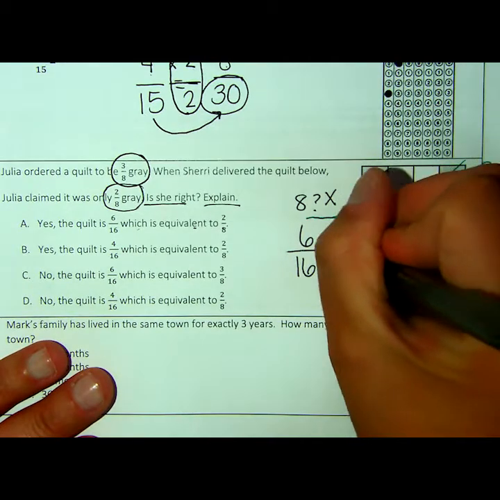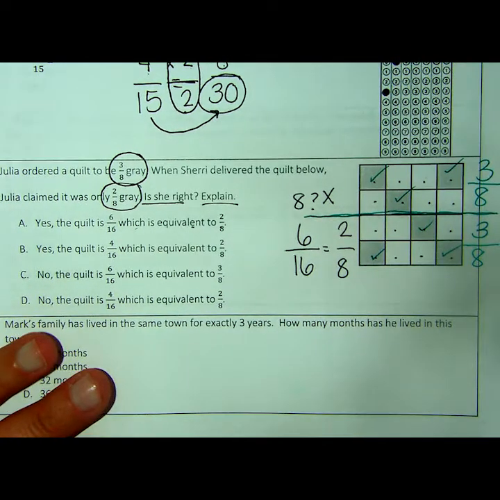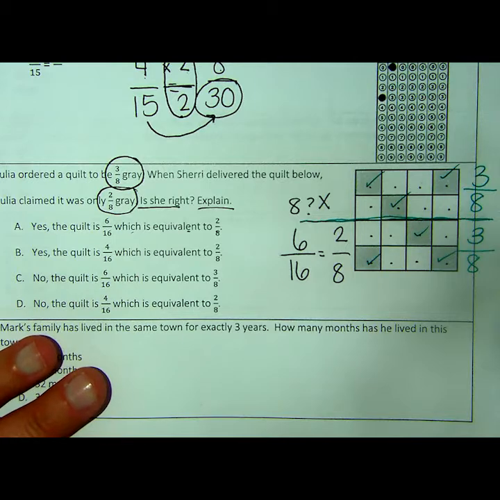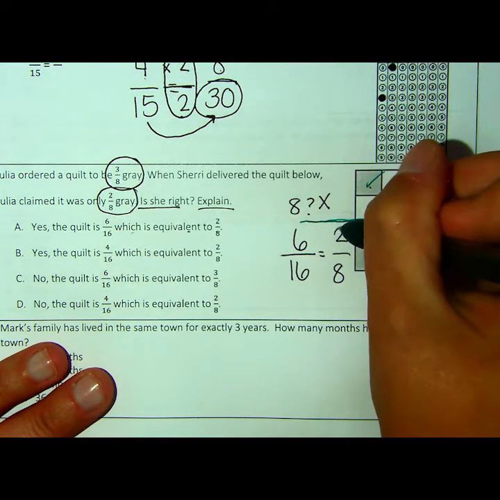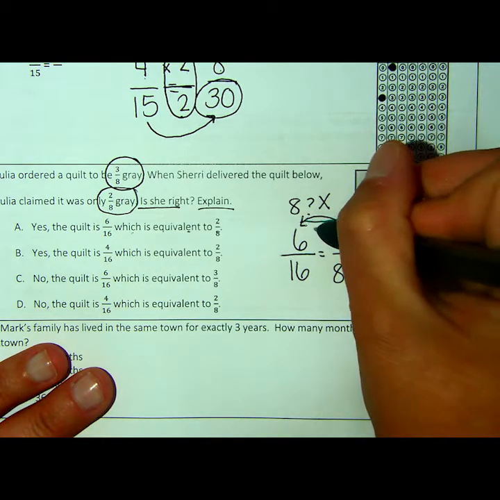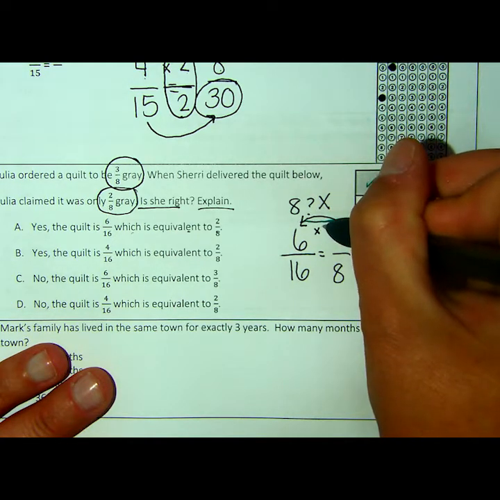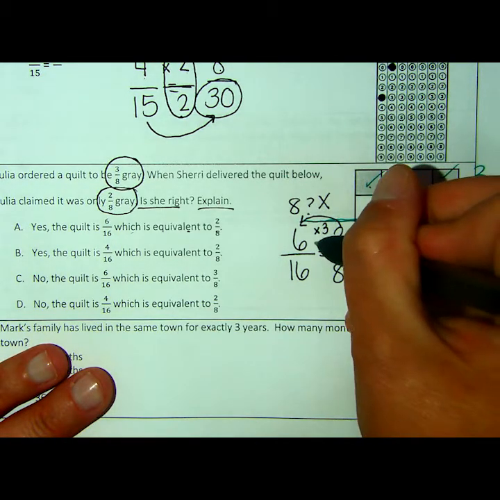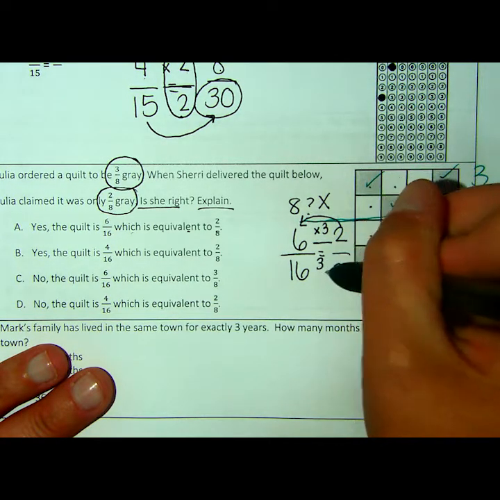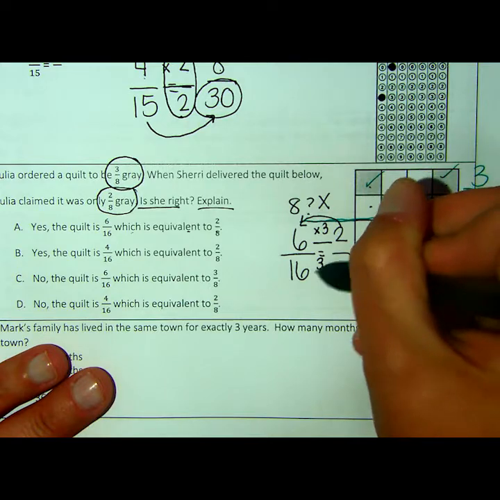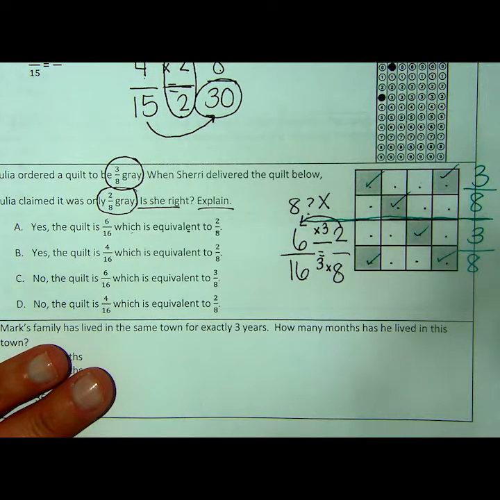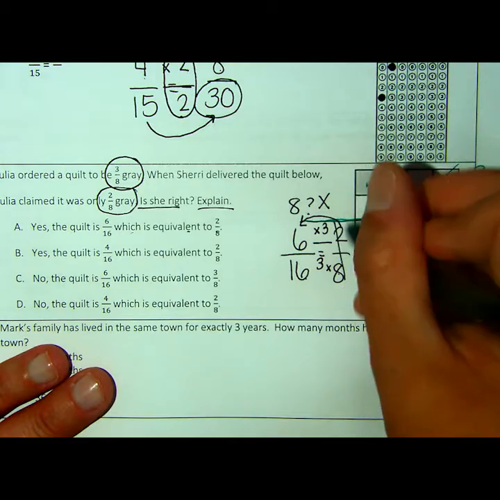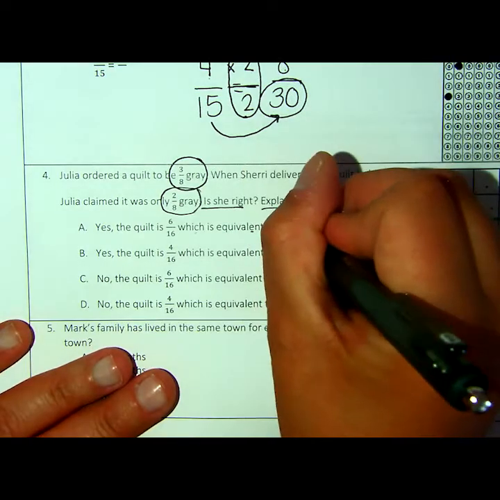2 eighths. Now, is that true? To get from 2 up to 6, you'd have to multiply by 3. And what you do to the top, you must do to the bottom. So multiplying by 3/3. Is 8 times 3 16? No. So 2 eighths is not equivalent, so A is incorrect.